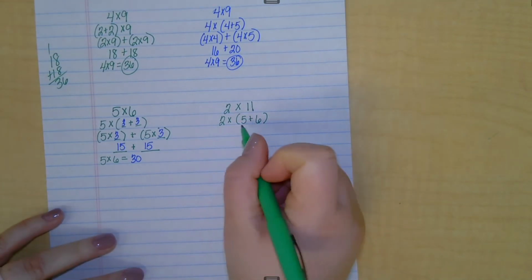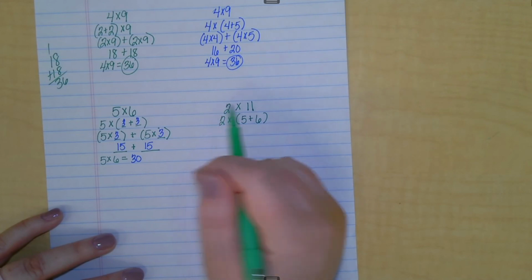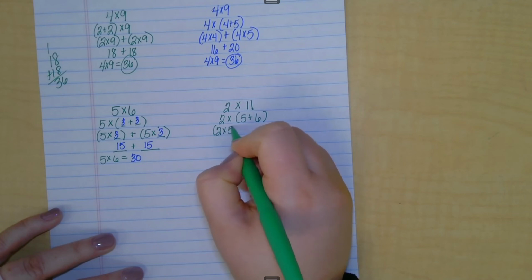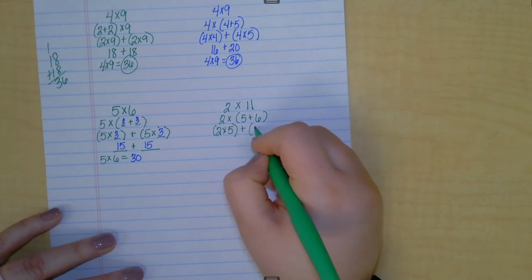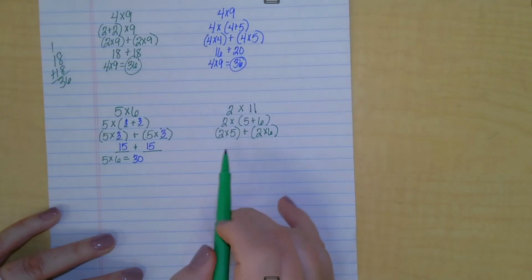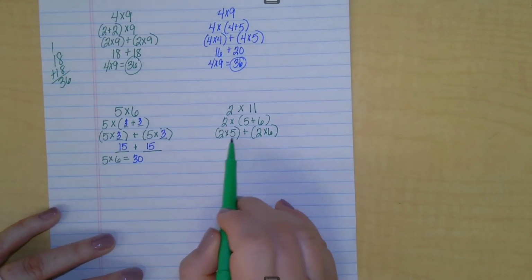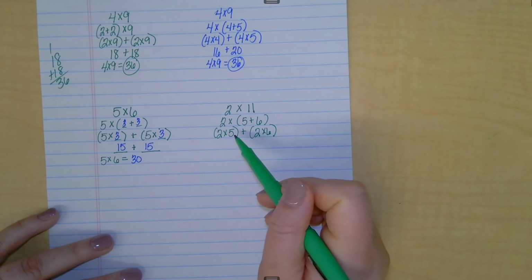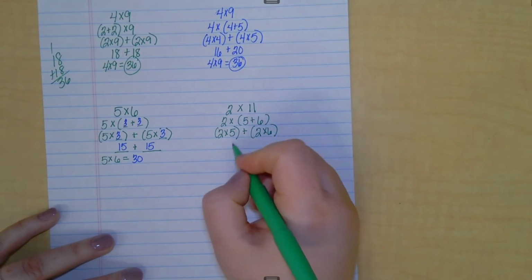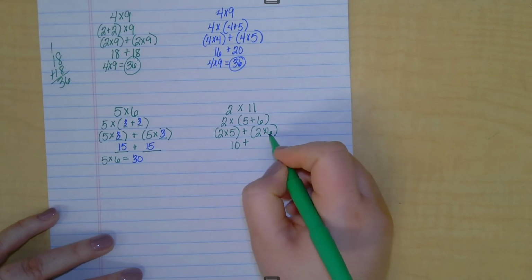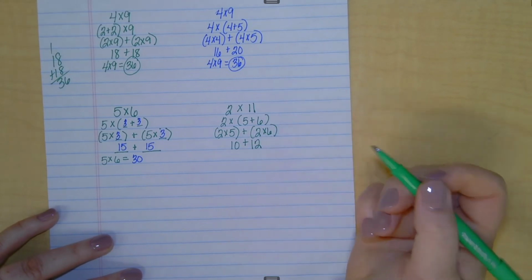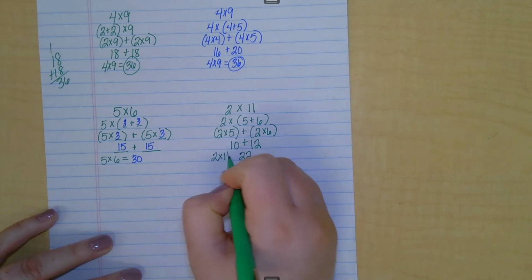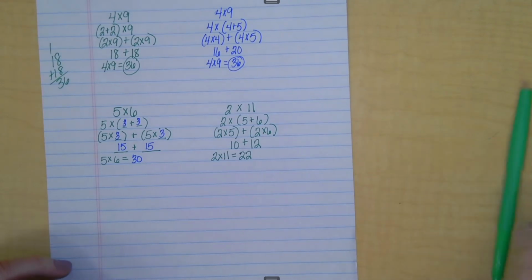Okay. If you didn't do 5 plus 6, hang tight. I'll do some other choices in a minute. So then you should have written 2 times 5 plus 2 times 6. And you could have done it the other way. You could have said 6 plus 5, and then you would have had 2 times 6 and 2 times 5. You're going to get the same answer. 2 times 5, well, I'm doubling it, so 5 plus 5 is 10. 6 plus 6 is 12. 10 plus 12 is 22. So that means 2 times 11 equals 22. Let's try it a different way.